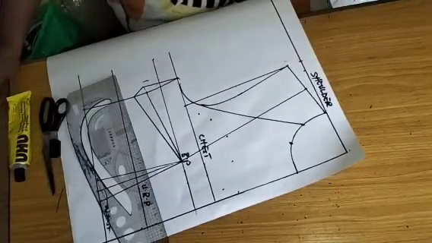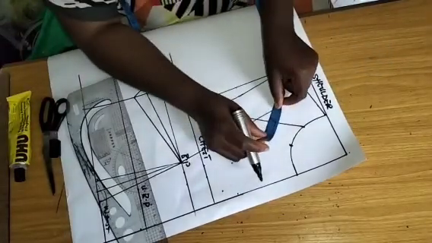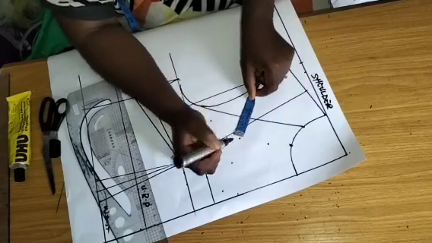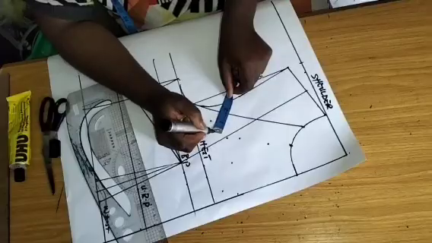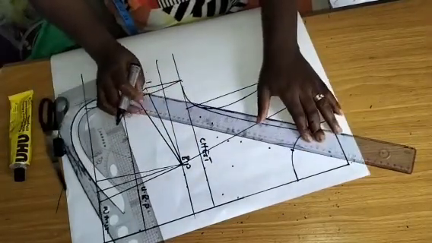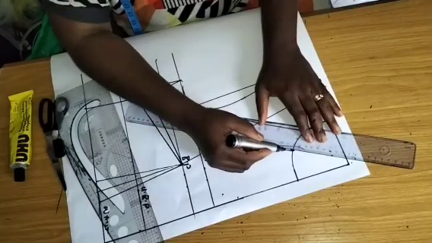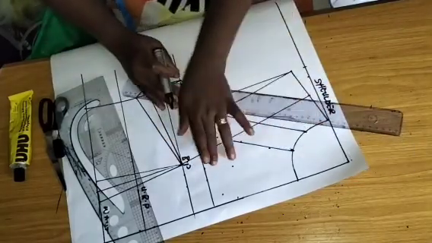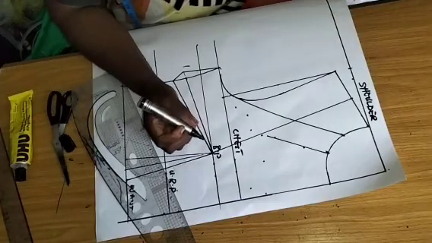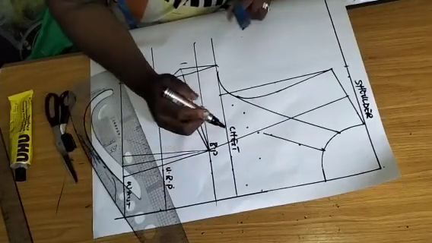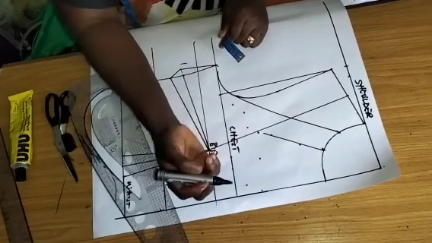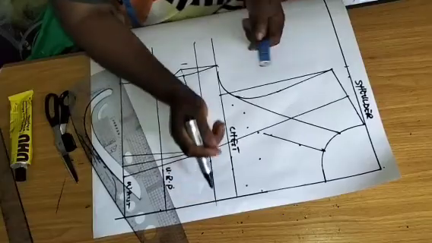And then I'm going to measure my 1.5 accordingly, as you can see right here. So once that is done, I'll just come this way, and I'll just stop at this point because I don't know how my neckline is going to look at the end of the day. So for the neckline, you can see where the bust is sitting, and of course you will not want to show your bust at this point.